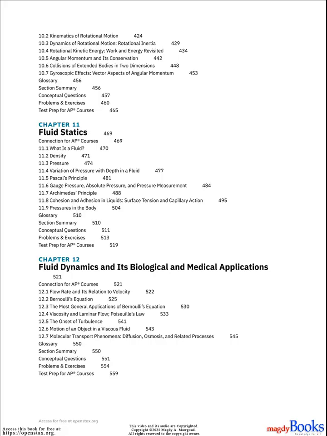12.1. Flow rate and its relation to velocity. 12.2. Bernoulli's equation. 12.3. The most general applications of Bernoulli's equation. 12.4. Viscosity and laminar flow: Poiseuille's law. 12.5. The onset of turbulence. 12.6. Motion of an object in a viscous fluid. 12.7. Molecular transport phenomena: Diffusion, osmosis, and related processes.